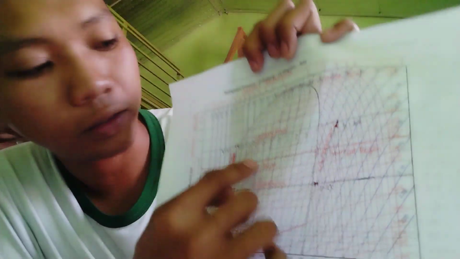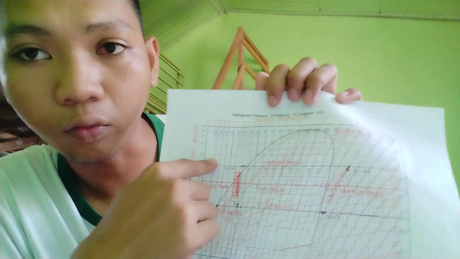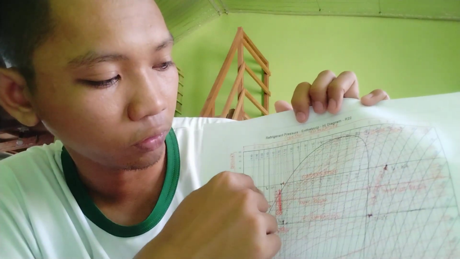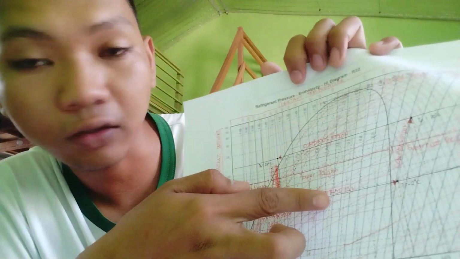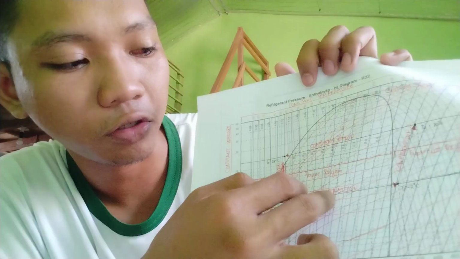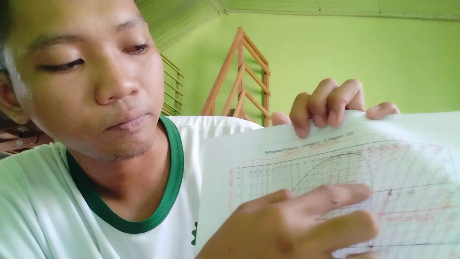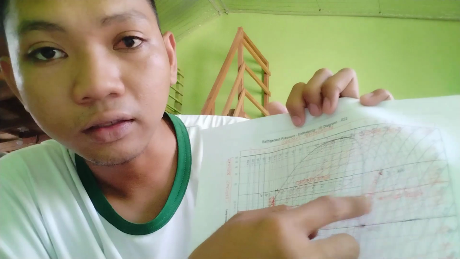I already labeled it as 34, so we get the straight line using the ruler to get the 34 degrees Celsius, while the evaporator side is negative 15. That's how we get these two lines, very important to make a trapezoidal cycle.